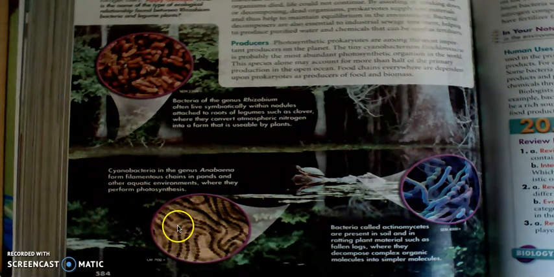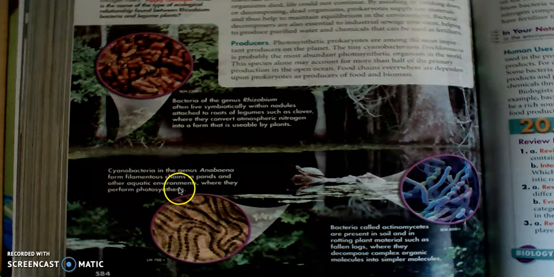Another role that bacteria play is as producers. These types of bacteria produce oxygen. Most of the time they're photoautotrophic. They produce oxygen, they produce food for the base of food chains, and this happens especially in aquatic environments. So this is cyanobacteria. It forms these filamentous chains in ponds and other aquatic environments. They perform photosynthesis.